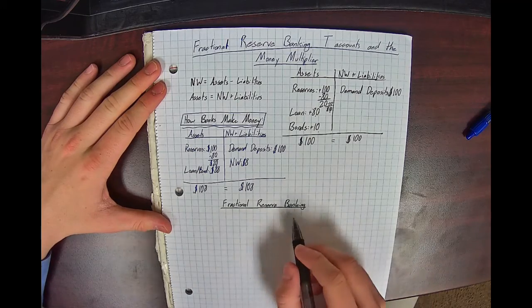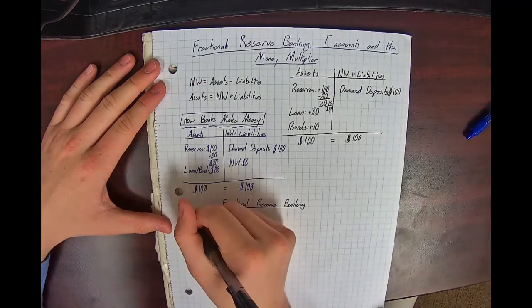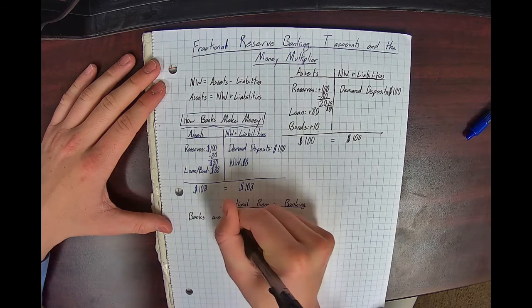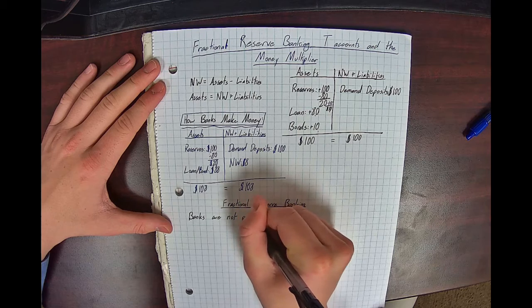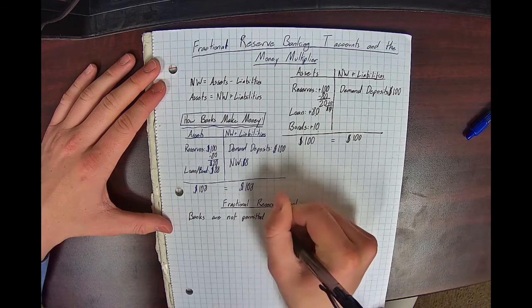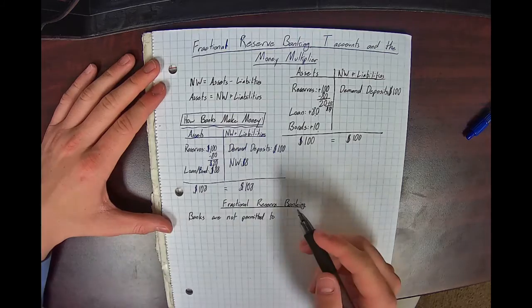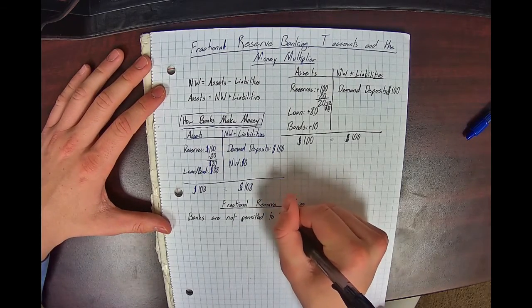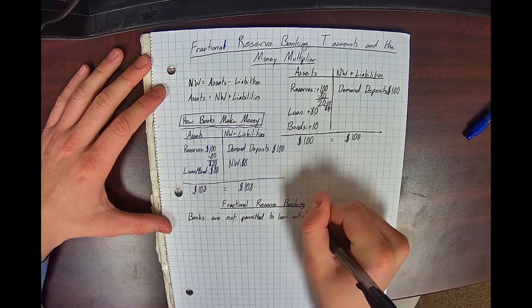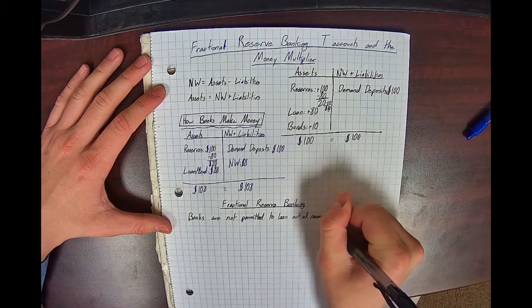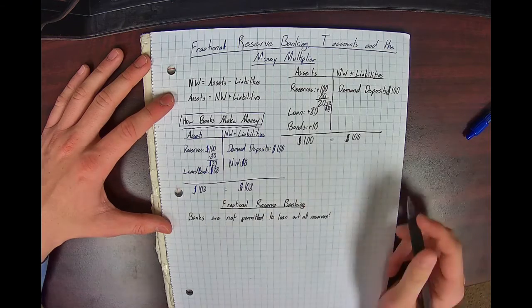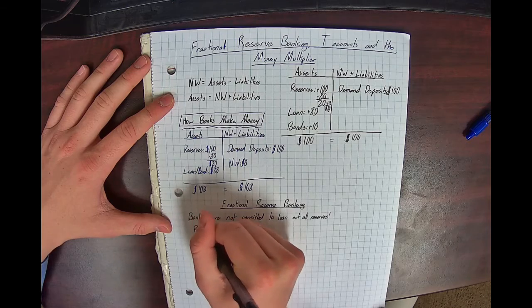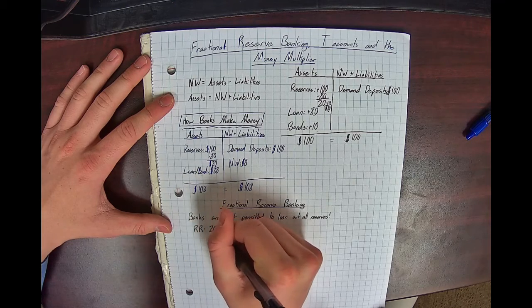Alright, so in fractional reserve banking, banks are not permitted to let go of all of their reserves and loans. But they can loan out a large amount of it. Say the required reserve is 20%.